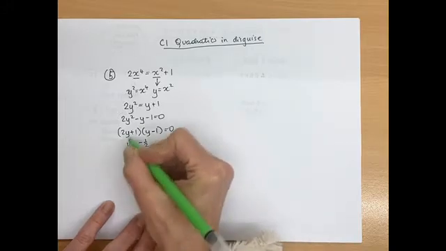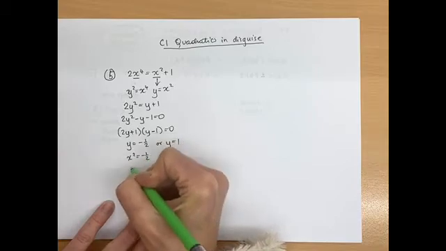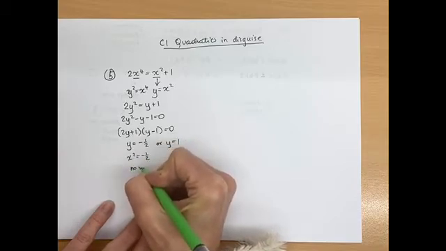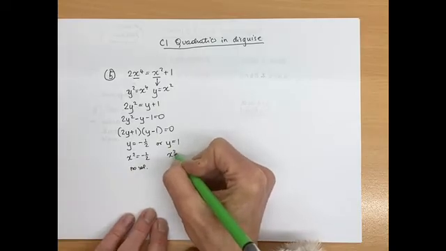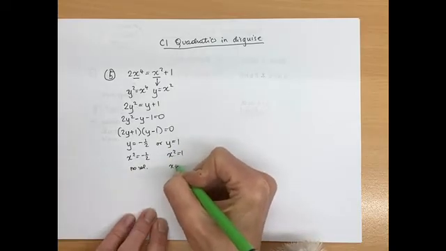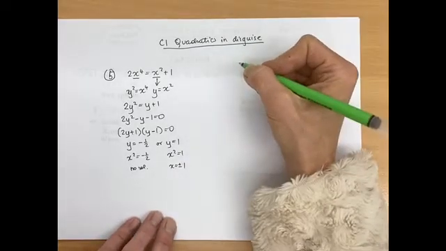Then you would return back to your substitution. x squared is equal to minus a half. No solutions here because you can't have anything squared being negative. Or x squared is equal to 1. So here you've got x is equal to plus or minus 1. Let's look at the second type.